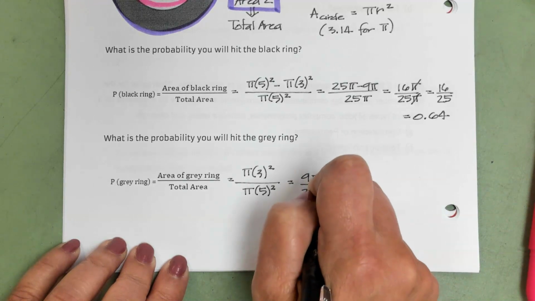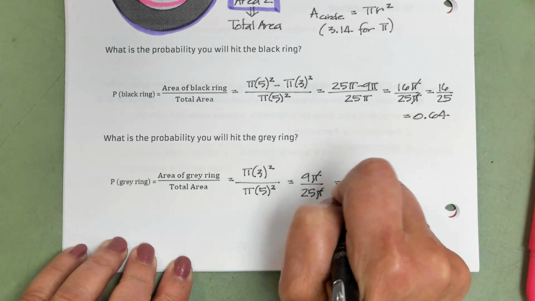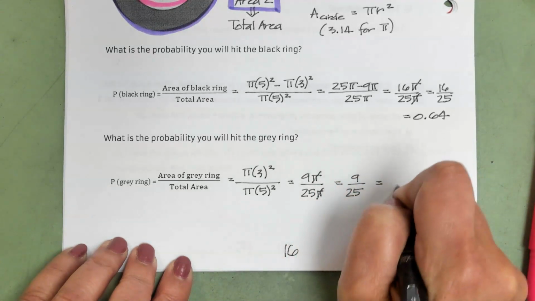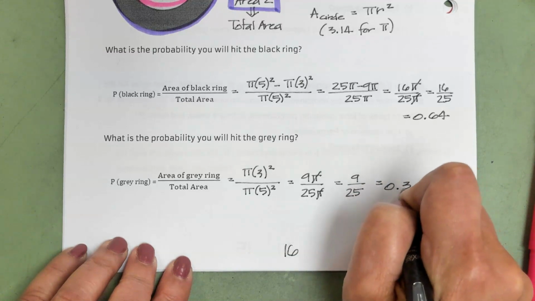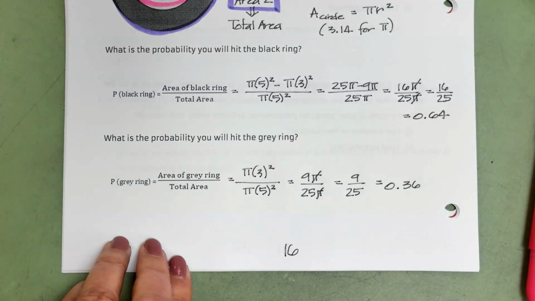So we now have 9 pi over 25 pi. And again, we can cancel out our pi's, and that gives us 9 over 25, which gives us 0.36. So that is the probability that you would hit the gray ring.